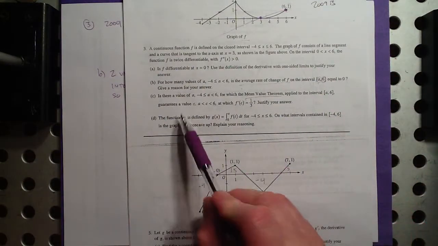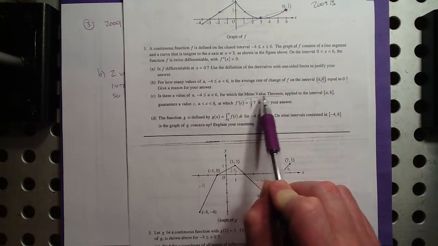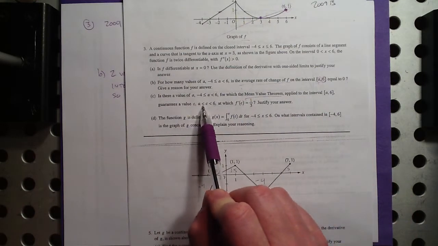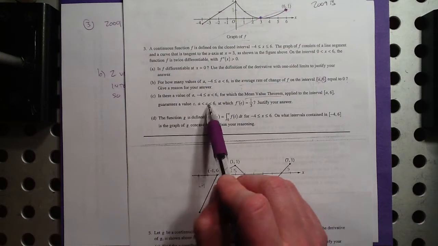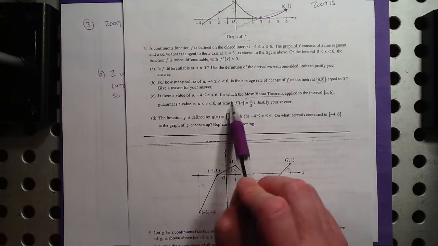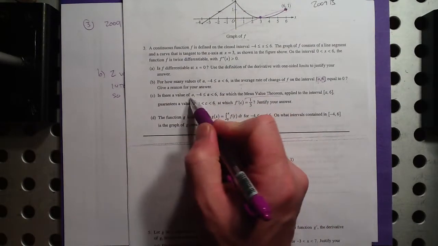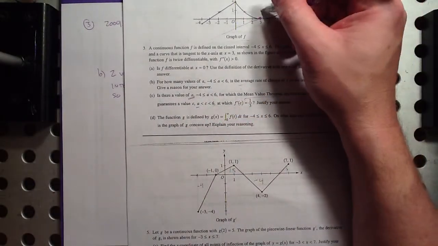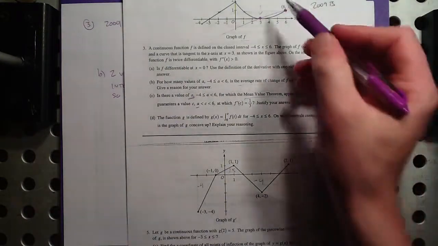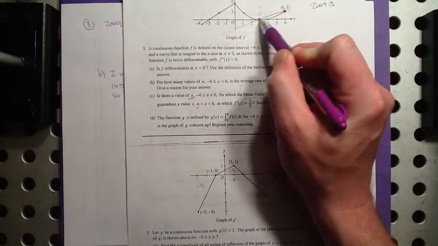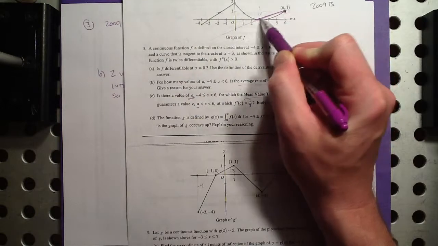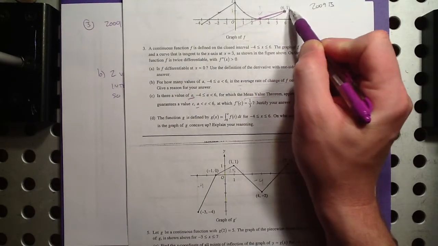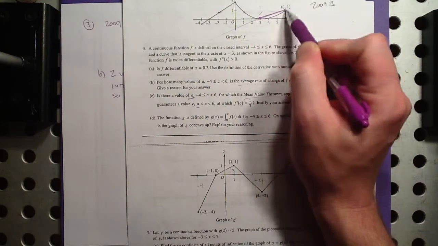So is there a value for which the mean value theorem applied to this interval guarantees a value of c for which f prime of c equals 1/3? There is. The value of a, in other words the point we'd have to pick here, would be 3, because that is the value that would give the average slope of 1/3, right? Because this is the point (3, 0), this is the point (6, 1), rise over run would be 1/3.